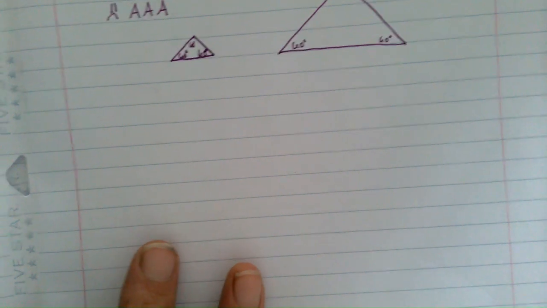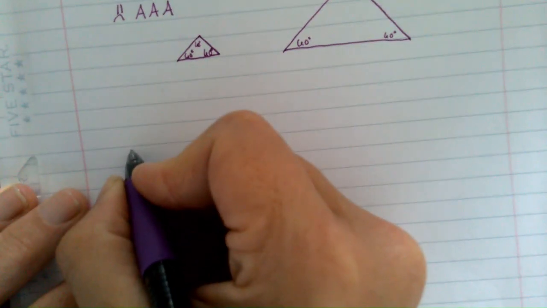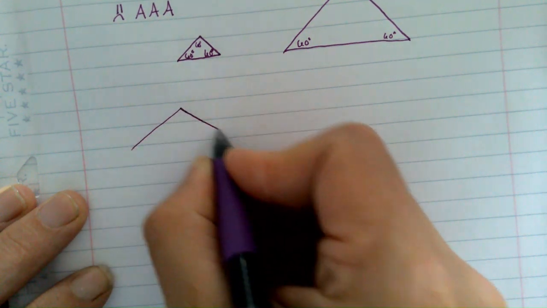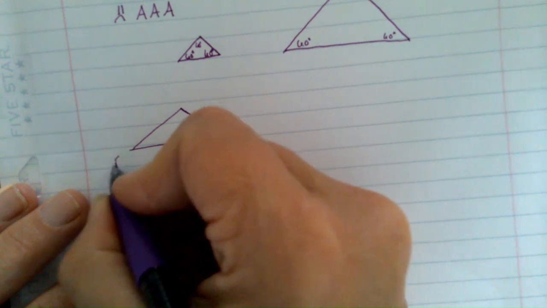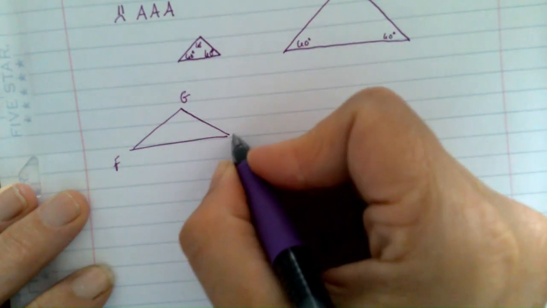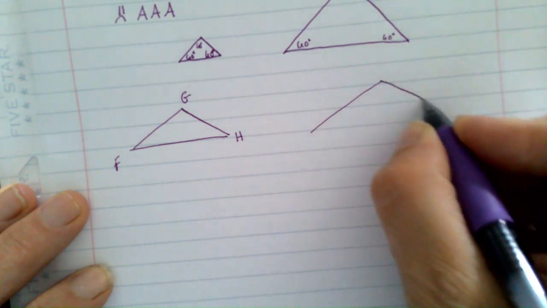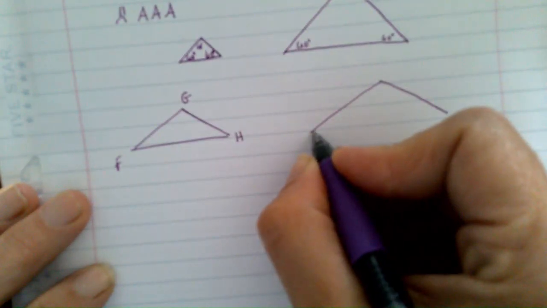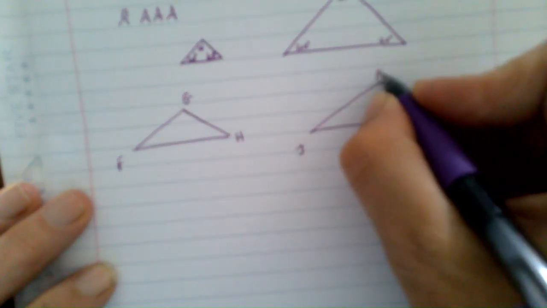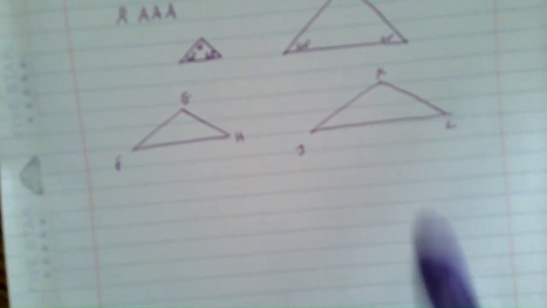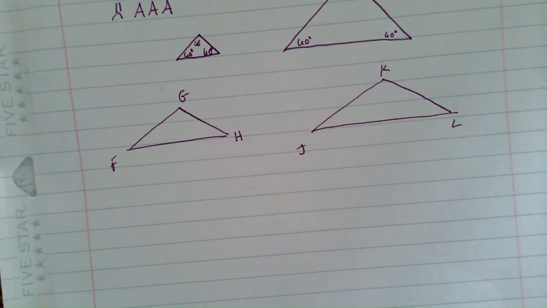So let's say you have 2 triangles. And I may not even be drawing them well. I'm not honestly worried about drawing them perfectly whenever I do these because I'm looking at the big idea. So we have 2 triangles, FGH and JKL. All right, and I am going to mark some information that is given to us.